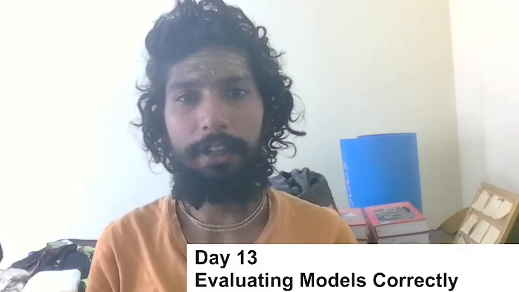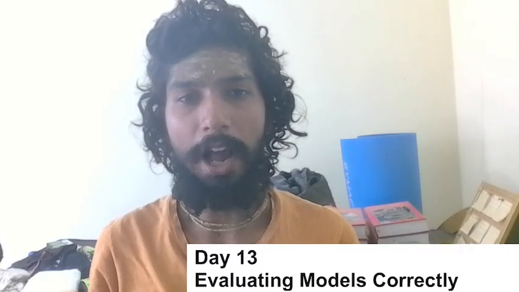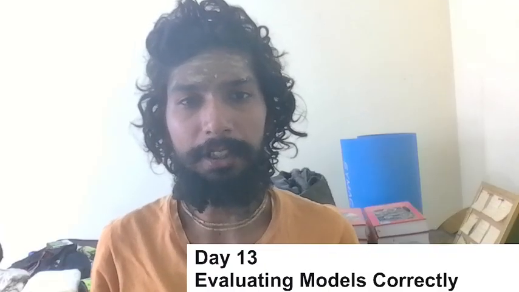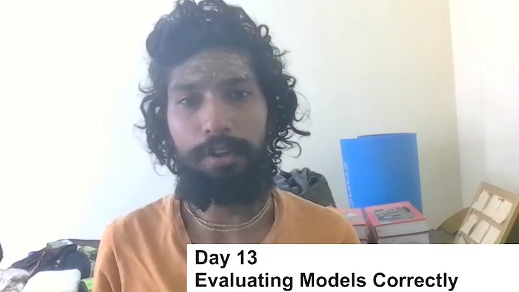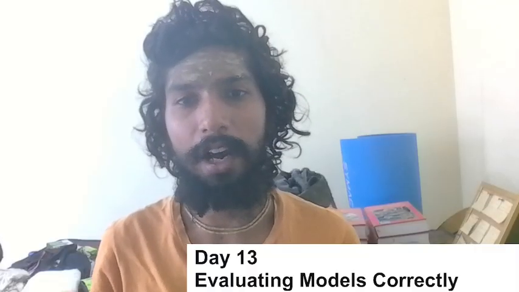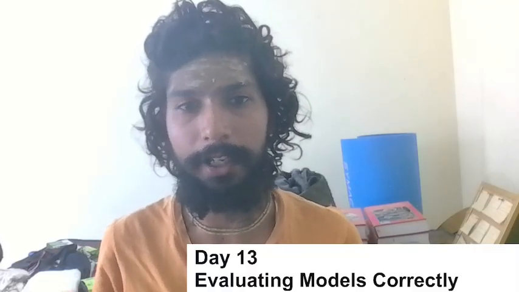In day 12, we created our first classification model. Our model tried to predict whether a student was at risk of failing. But creating a model is not enough. We also need to know whether its predictions are useful. Today, we will learn how to evaluate a classification model correctly.